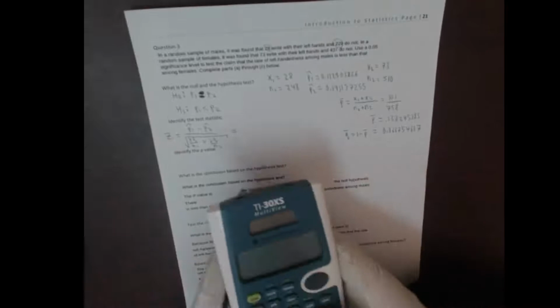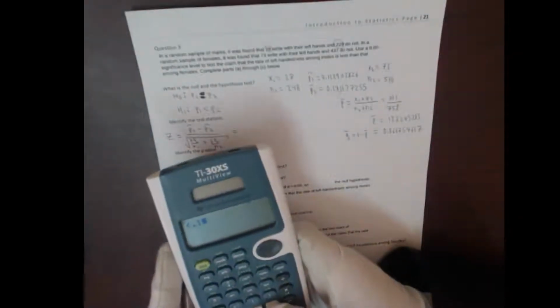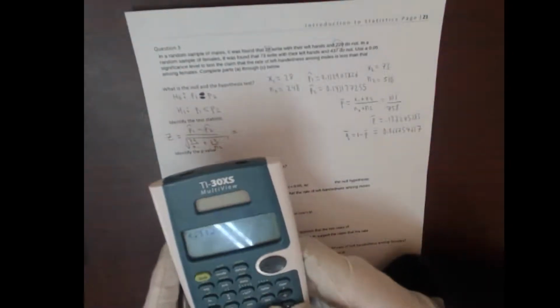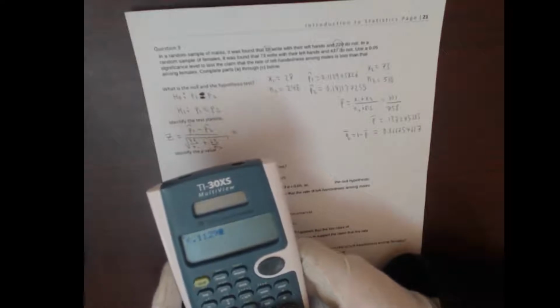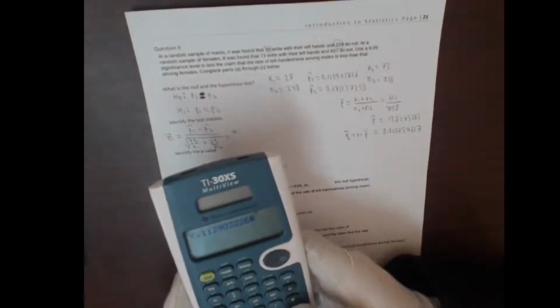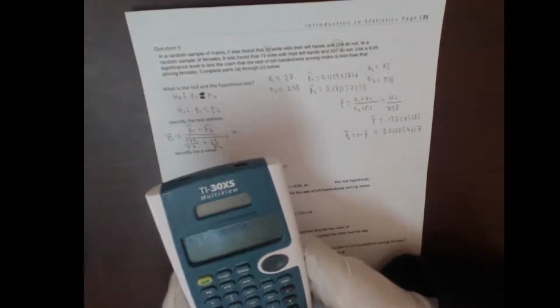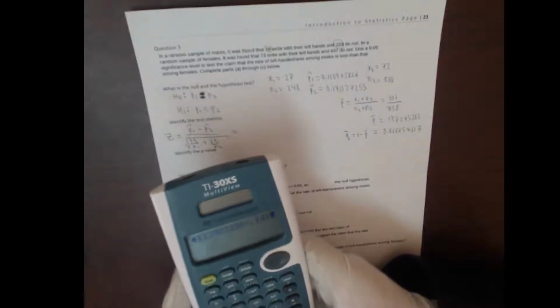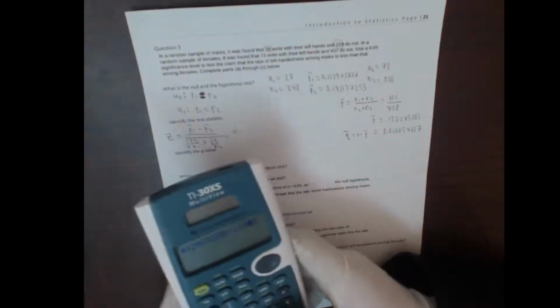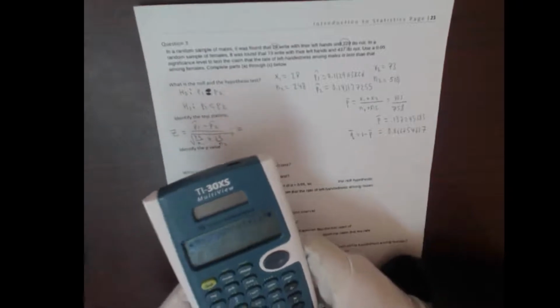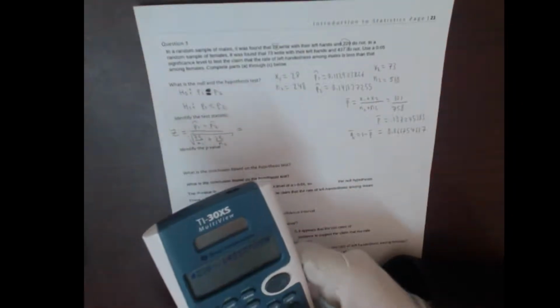Okay, we're now going to calculate the test statistic. So here we go. Be very careful with your calculator. 0.1129 minus 0.3226 minus 0.1413, oops, 0.14313725. That's the numerator of the fraction, so I put it in parentheses.